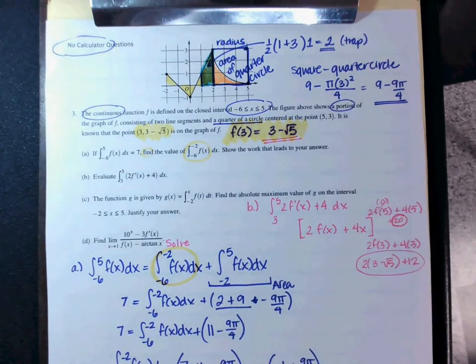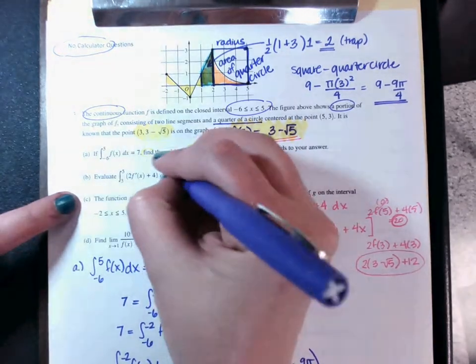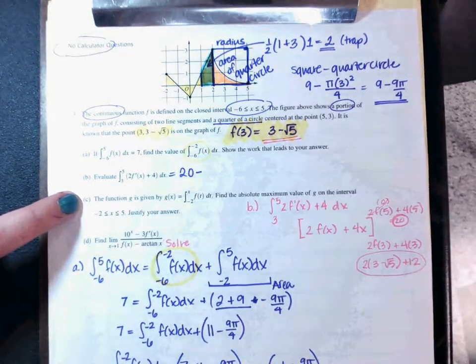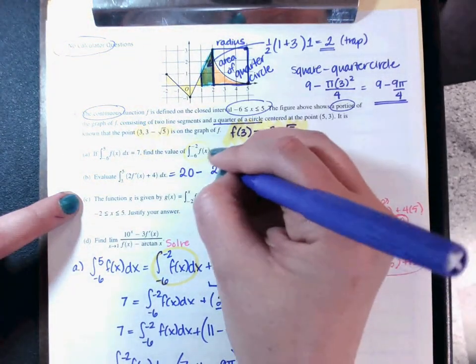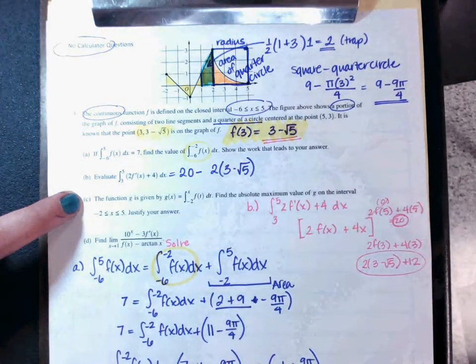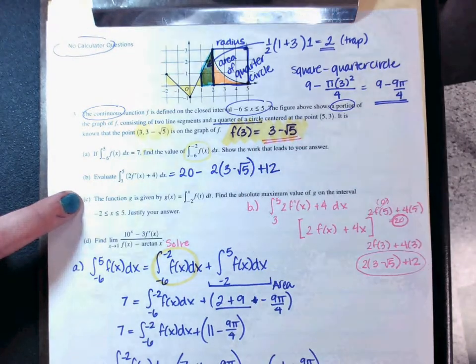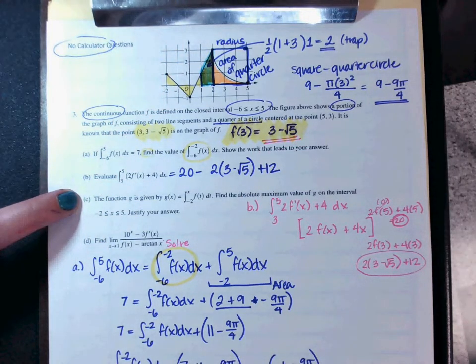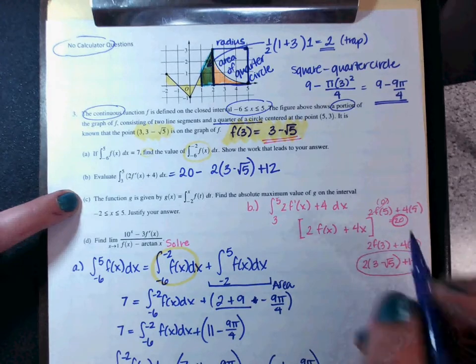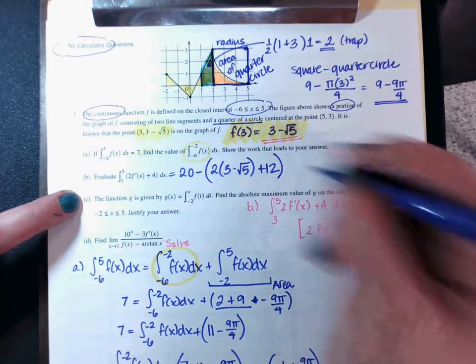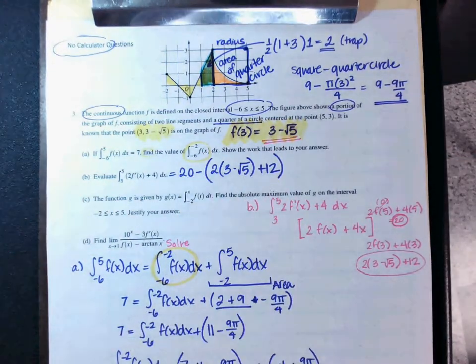And then remember that once you do that, you just take those two things and you subtract. So my final answer for part B would have been 20 minus, and then 2 times (3 minus root 5), and then plus 12. Now, if you wrote it like that, you did not get the point, because remember, I'm subtracting this whole thing, so you would have had to either group it, or you could have put the negative on the 12 as well. Okay? All right, part C.